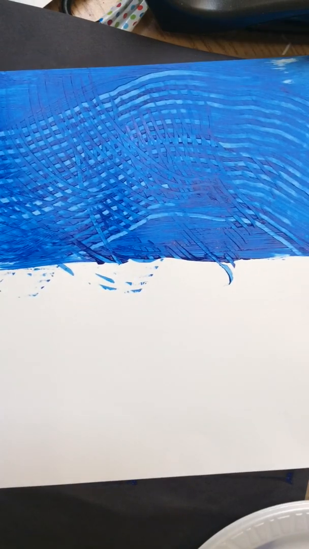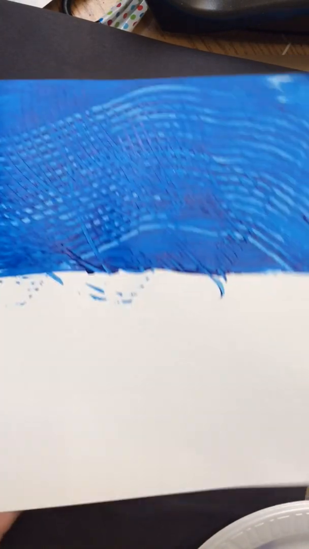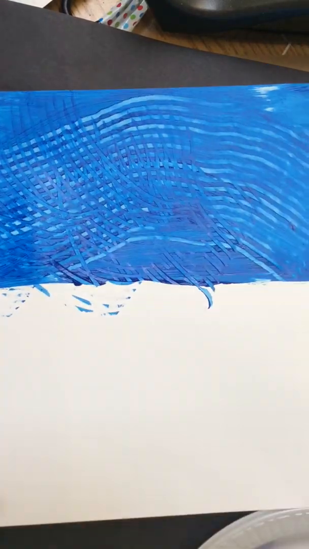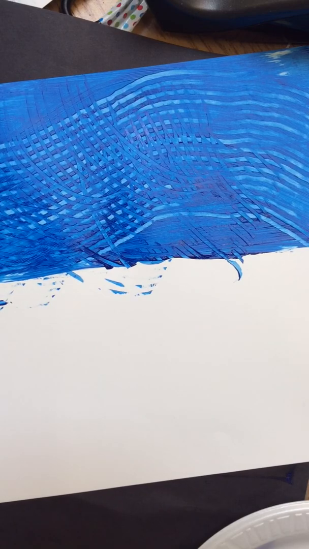So when you're painting, you're going to need to really focus on painting quickly and then applying your texture if you want it quickly. After you have finished with this paper, making sure your name is on the back, you're going to walk it over to the drying rack and you are done for the day.